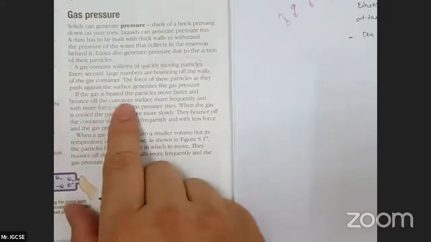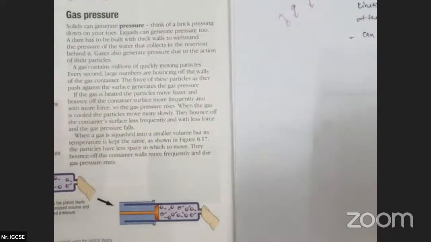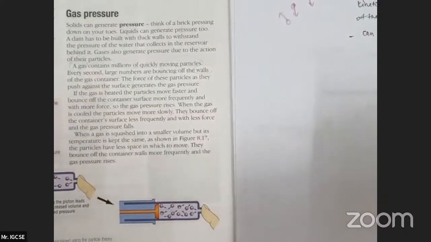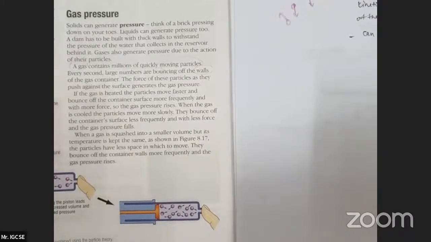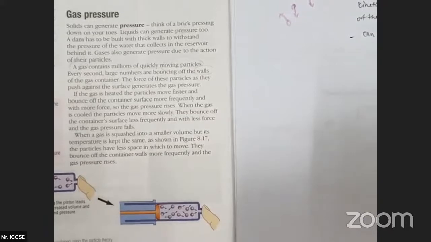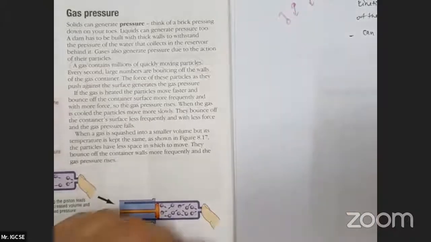If the gas is heated, the particles move faster and bounce off the container surface more frequently and with more force, so the gas pressure rises. When the gas is cooled, the particles move more slowly. They bounce off the container surface less frequently and with less force, so the gas pressure falls. When the gas is squashed into a smaller volume, its temperature is kept the same. The particles have less space to move. They bounce off the container wall more often and the pressure rises.